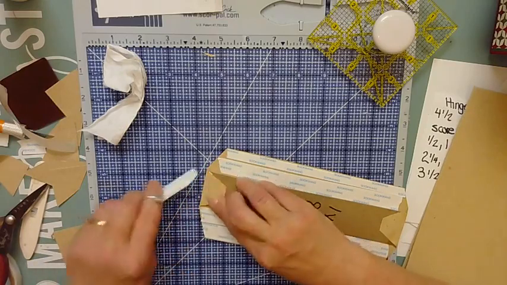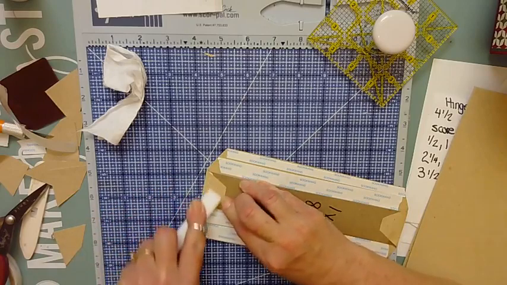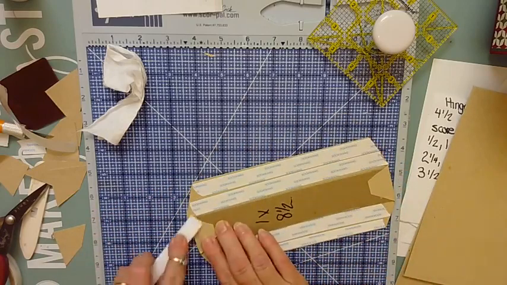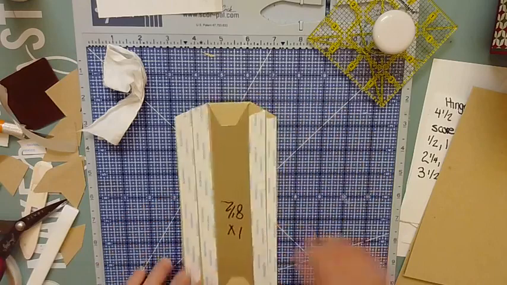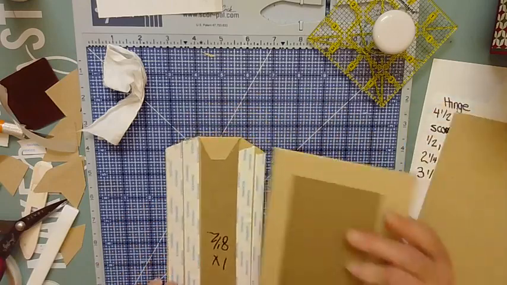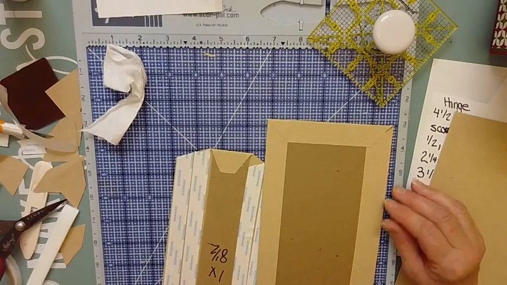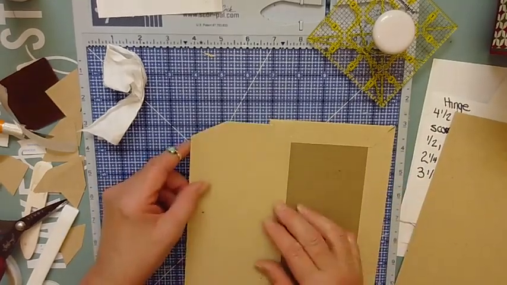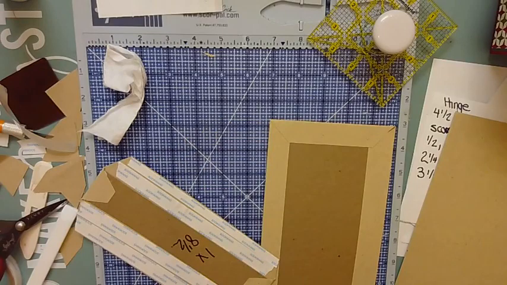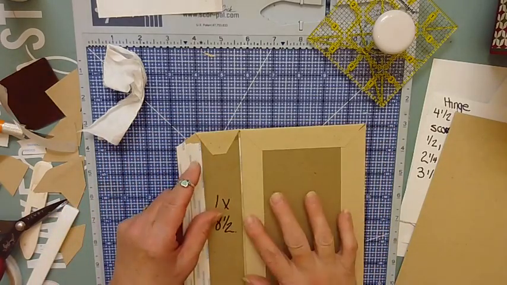And I'll fold that over. There we go. And now I've got this little section like this. Now I am going to attach, and dingbat, put the tape on the wrong side. What did I do? No, I didn't.